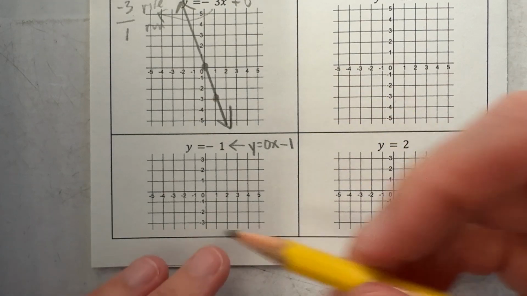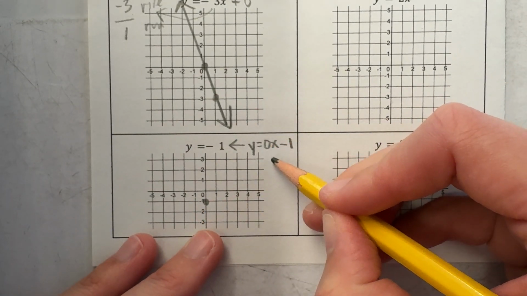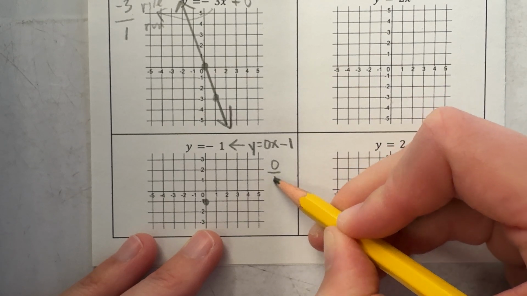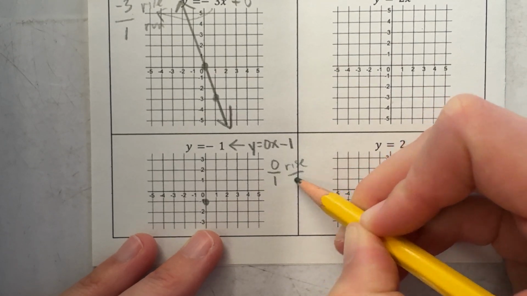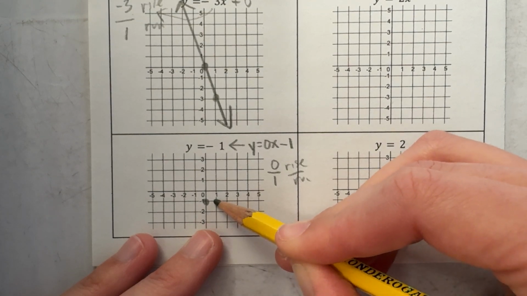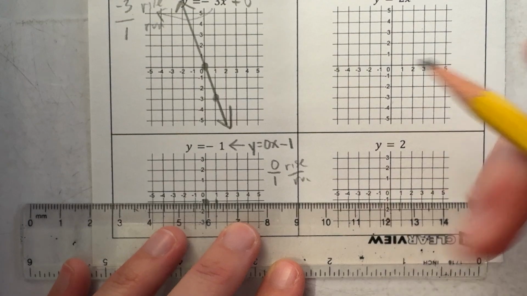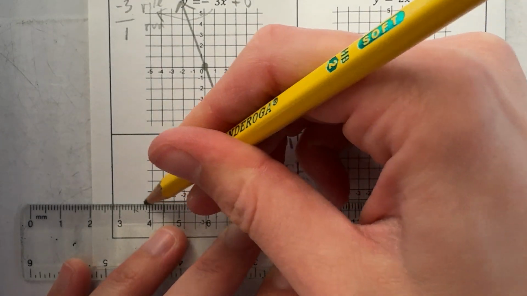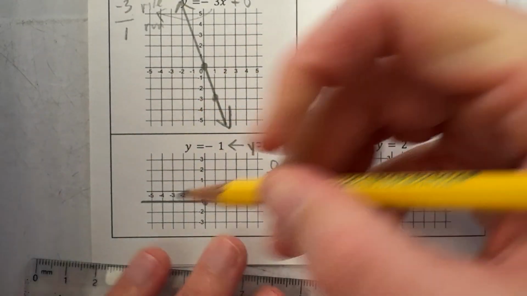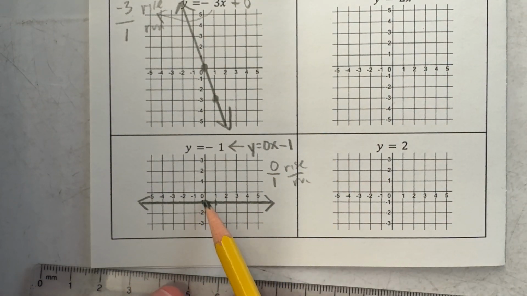So I'm going to start at my y-intercept of negative 1. And in this case, my slope is 0. Just like any other whole number, I can put it over 1. I can think of it like this, as rise over run. And say, oh, I'm going to rise 0, I'm not going to go up or down, and I'm going to run 1. So this line is going to be a horizontal line. You can also just remember that a slope of 0 is always going to be a horizontal line. Okay, so this is y equals negative 1. It's a horizontal line at a y value of negative 1.